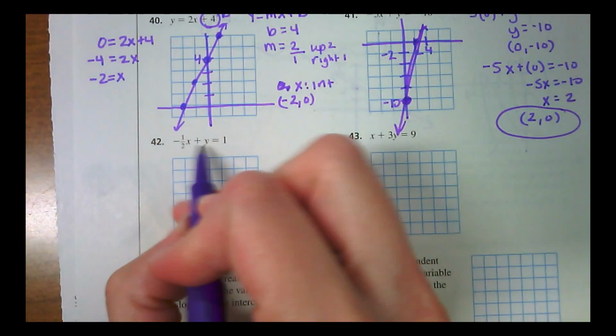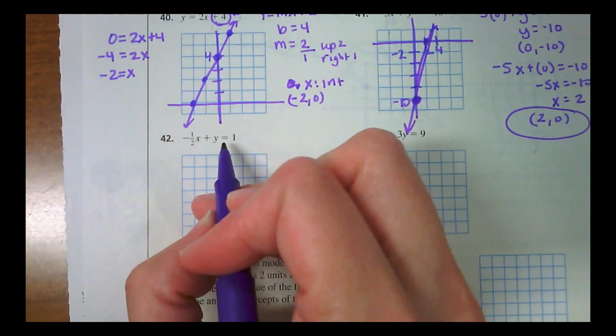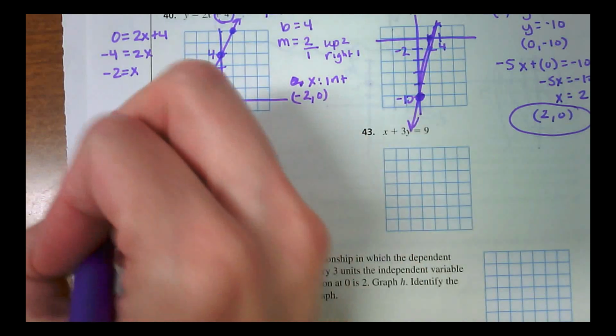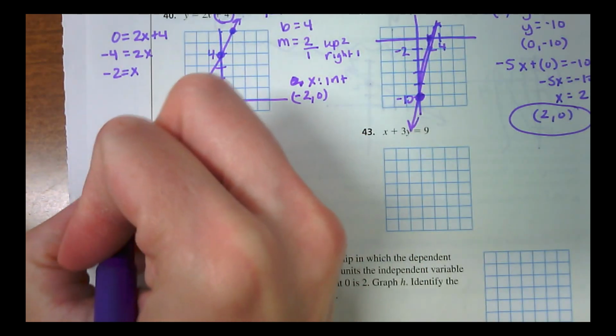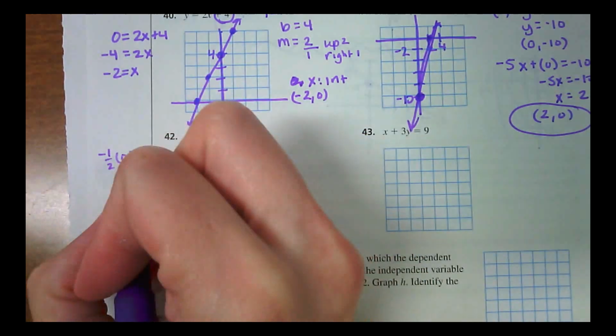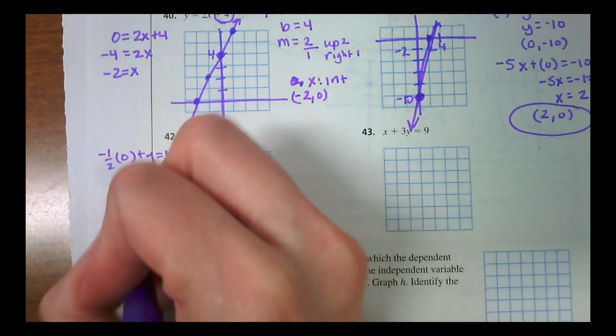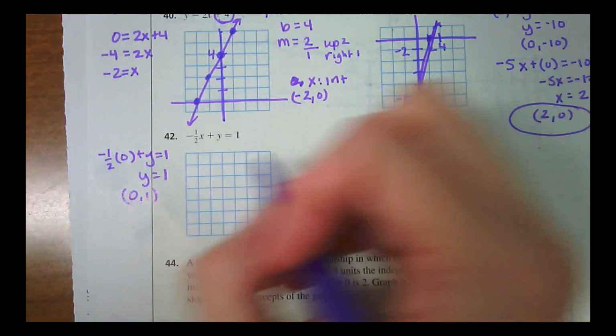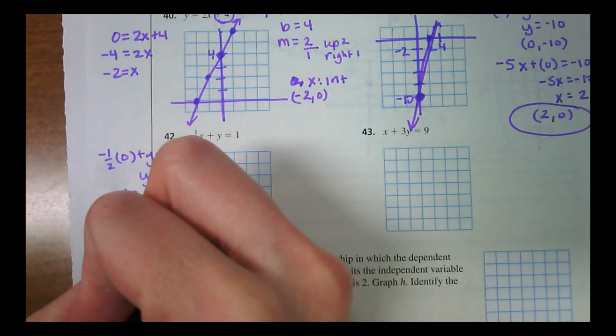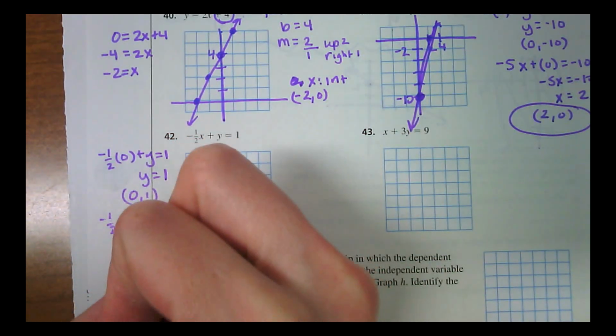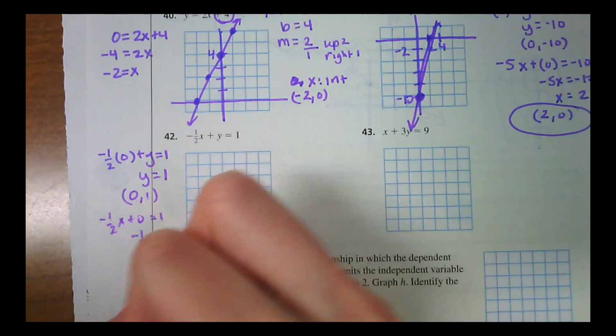Okay, number 42, again, this is in standard form. So since it's in standard form, I'm going to plug in my zeros. So I've got y equals 1. So that's the point 0, 1. And then I'm going to plug in 0 for my other variable. And I've got negative 1/2 x equals 1.